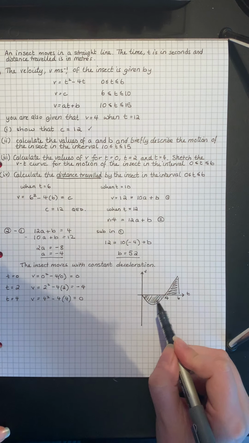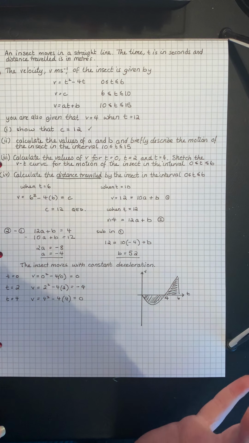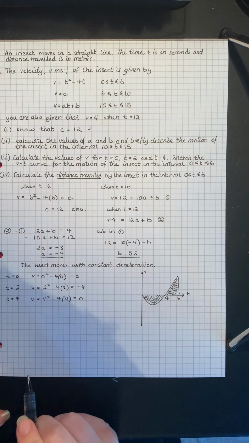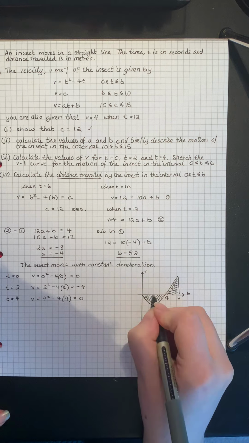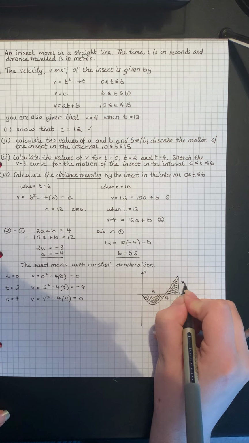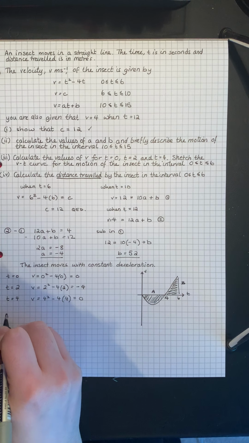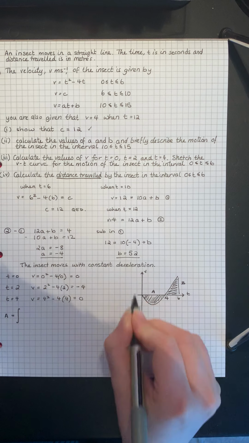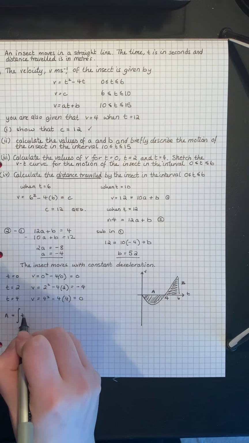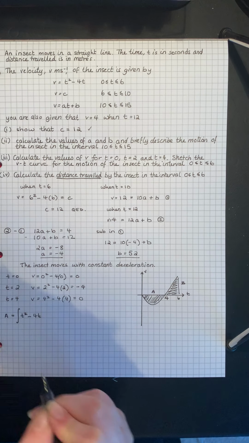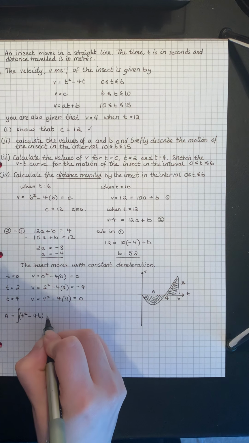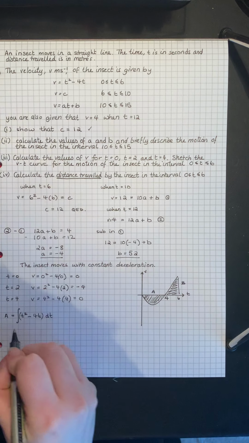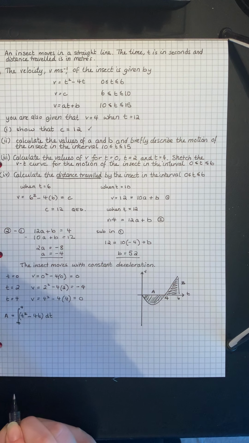So we're going to have to work them out separately. Okay, and we're going to have to integrate in 2 parts. So first of all, we want to find this area. If we label this area A and this area B, that might help. So A is going to be the integral of this function, which we know is t squared minus 4t, with respect to t, between 0 and 4.